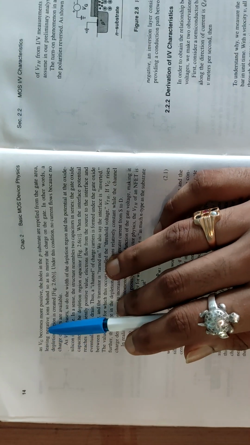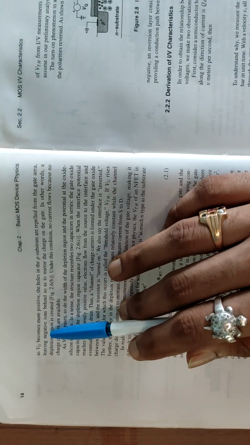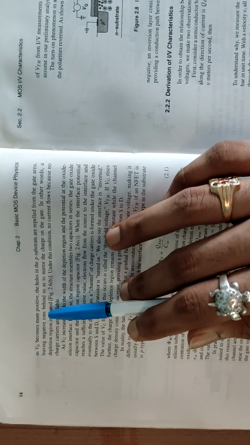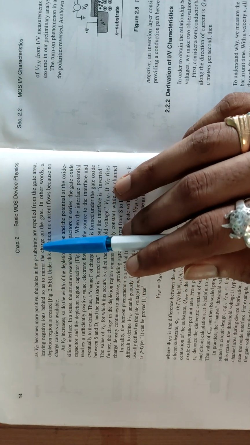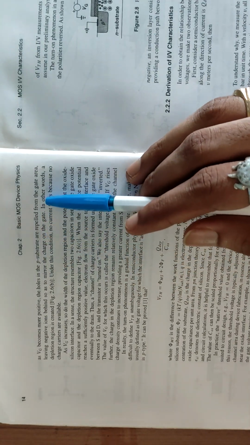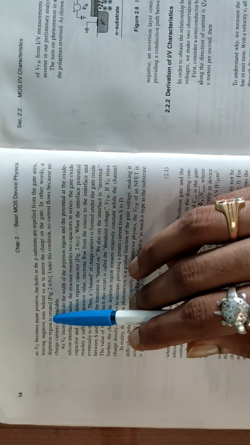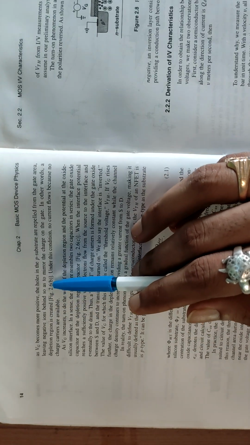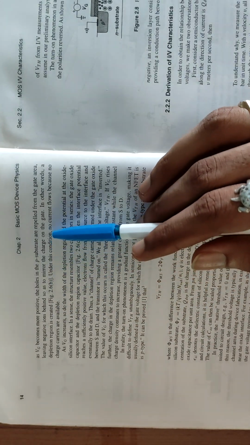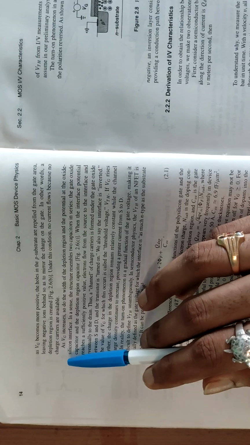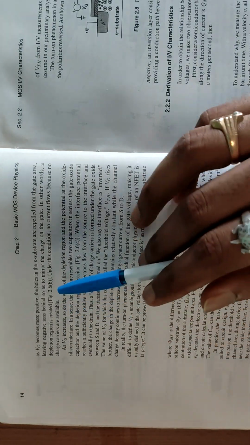As Vg becomes more positive, the holes in the P substrate are repelled from the gate area, leaving negative ions behind so as to mirror the charge on the gate. In other words, a depletion region is created.